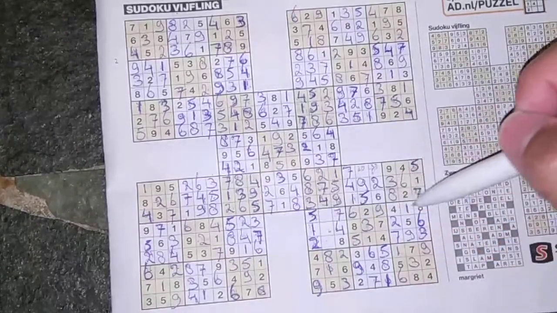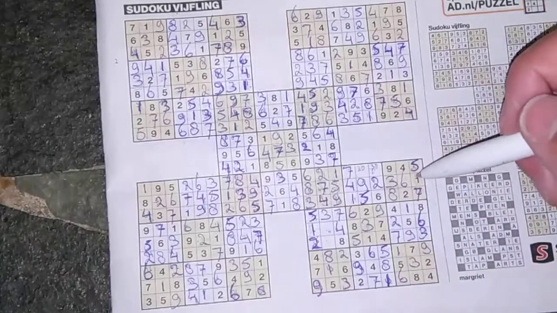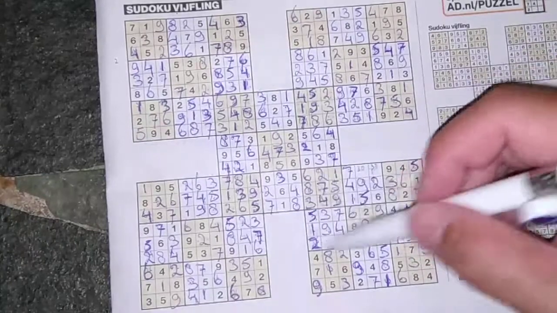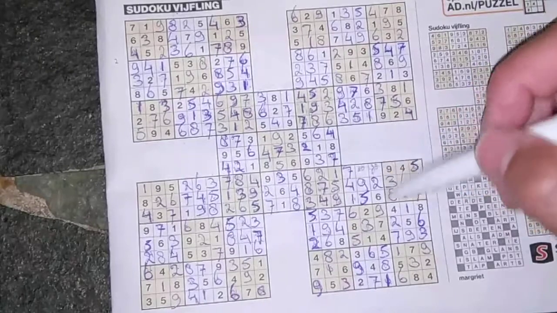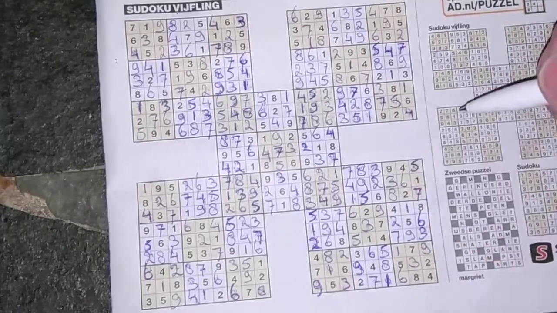1 box left in this row for the number 3. 1 box left in this middle row for the number 9. 1 box left in this big square for the number 6. And the 2 numbers 3 and the 8. We see here 3, no 3 there. 3 should be here and the 8 goes there.